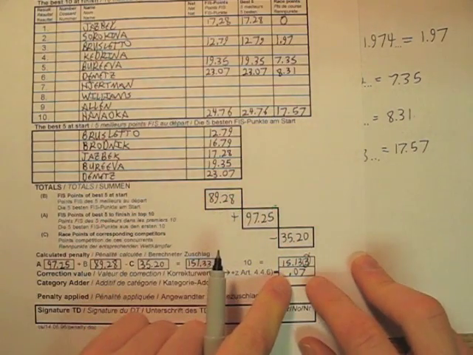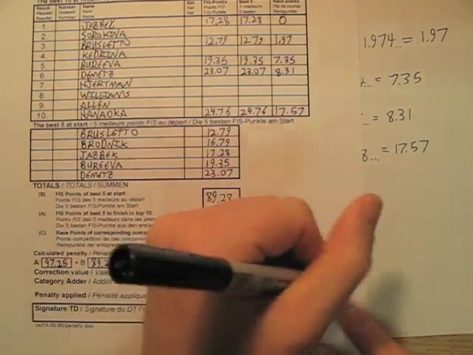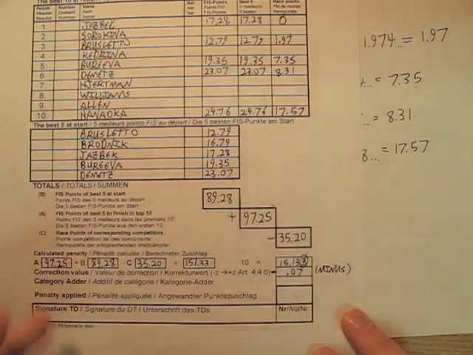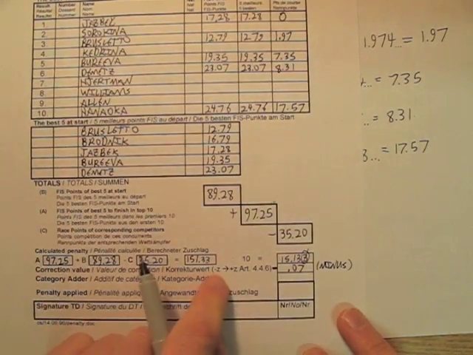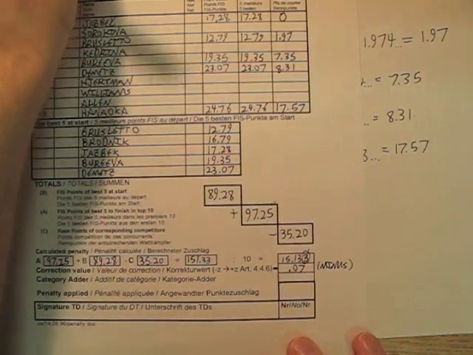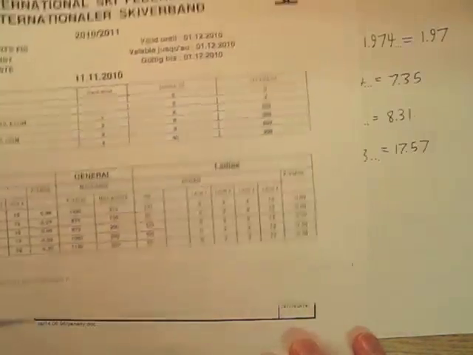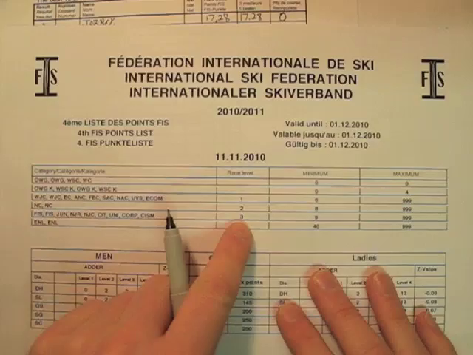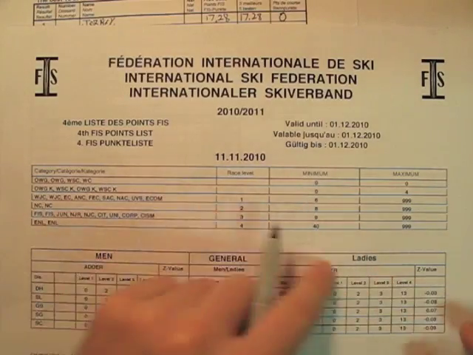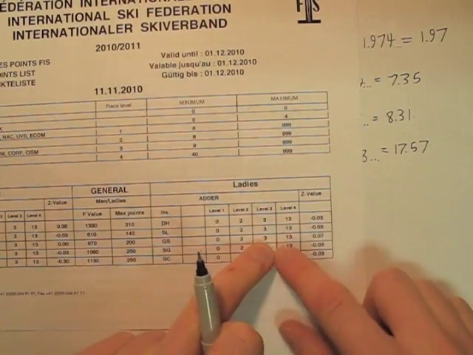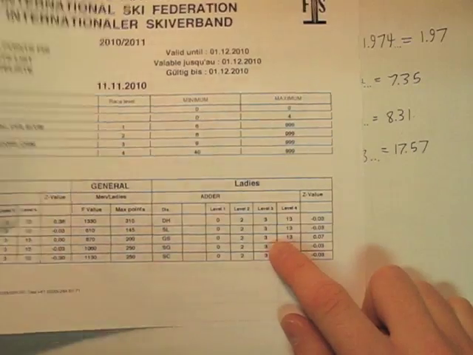So whatever you plugged in for the Z value, that's a minus. So that's what they mean here if they say minus goes to plus whatever. You subtract off the Z value. The category adder, it is a FIS race, which is a level 3 race. So it's a level 3 race, and it's a GS, so the category adder is 3.